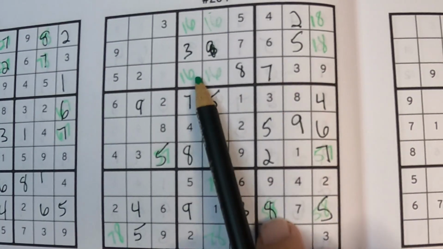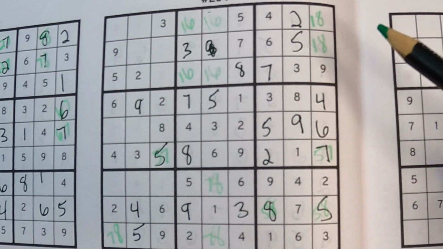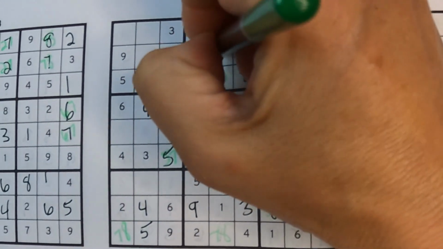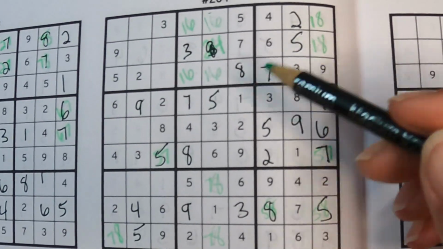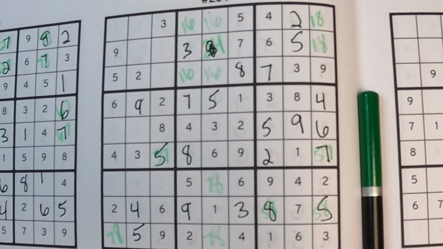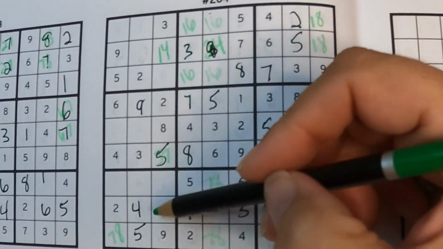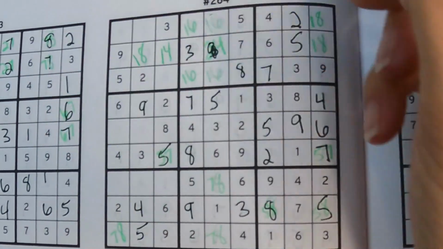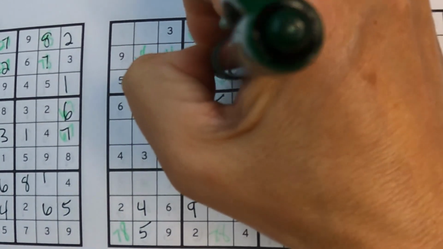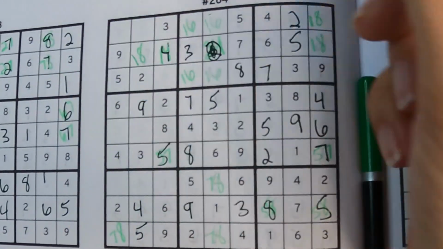For this row, we're missing 1, 2, 4, and 8. We've got 1 here and 8 here, so this is 2, 4. 2 and 8 here, so this is, wait, 2 and 8 here, so this is 1, 4. 2 and 4 here, so this is 1, 8. So if we look, the only place in that row the 2 can be is here. The only place the 4 can be is here.